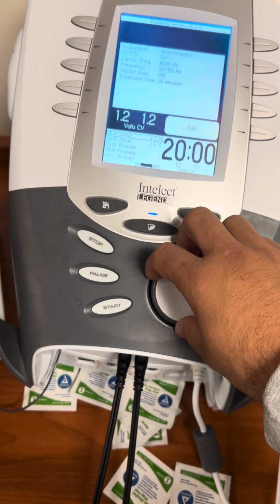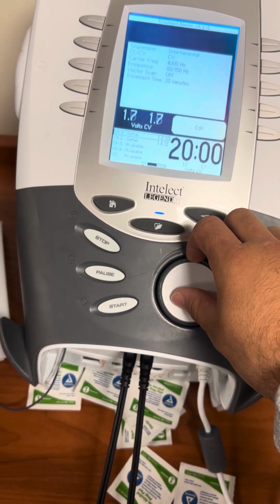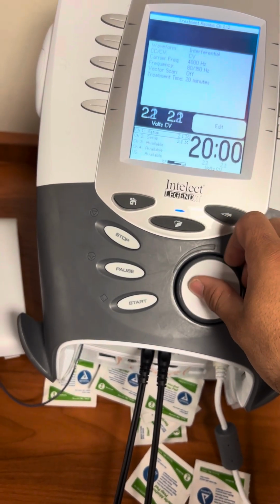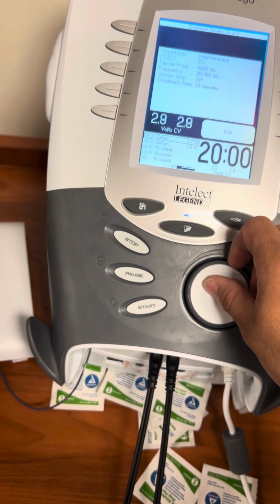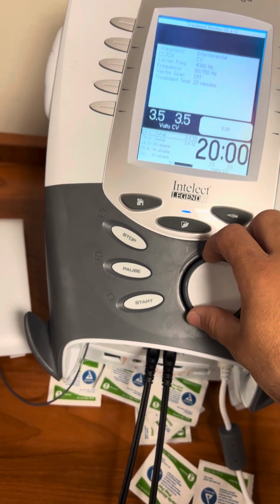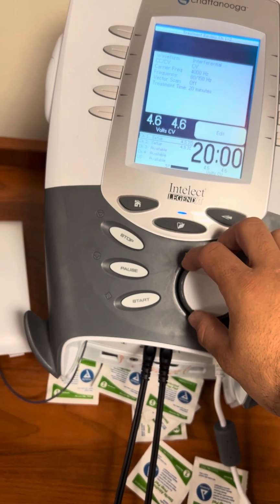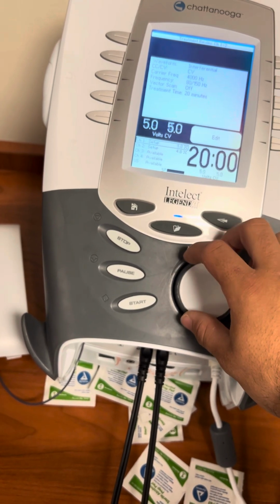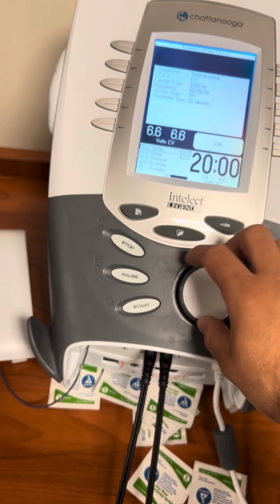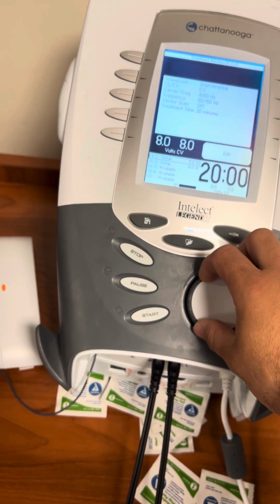From here, what we're going to do is turn the knob not too fast. We're going to ask the patient to tell us when they feel some sort of sensation, like they're feeling pins and needles, and then we're going to go up to the point where we want it to be strong but comfortable. We don't want them to be in complete discomfort. So we're going to keep going up as the patient says.